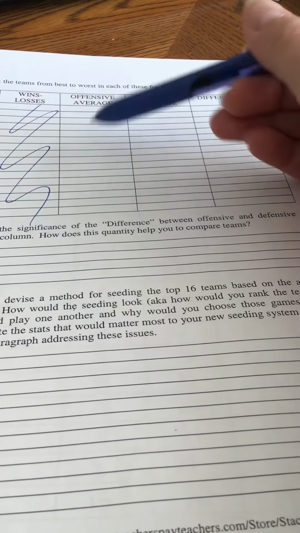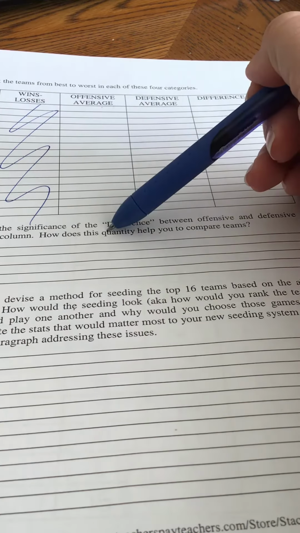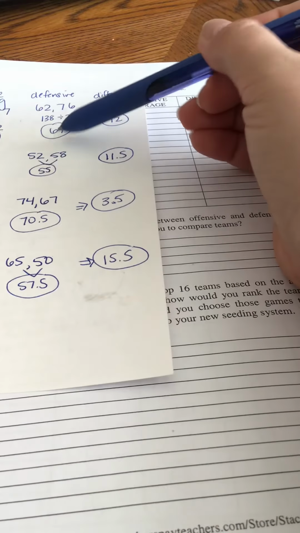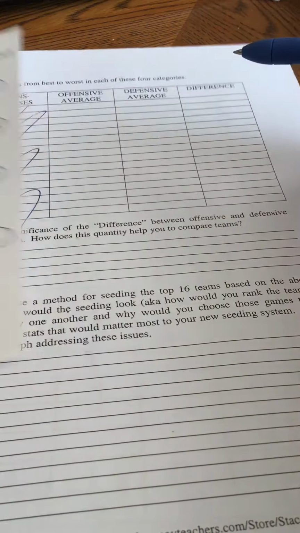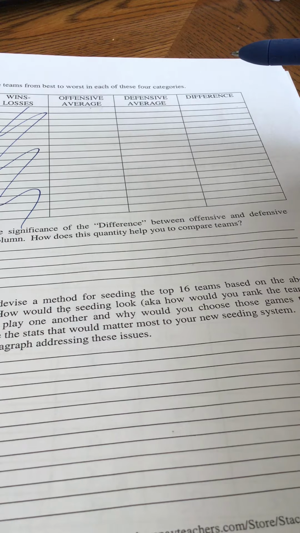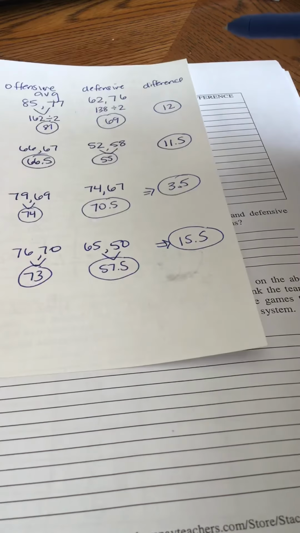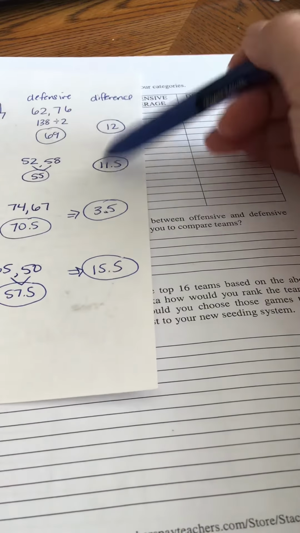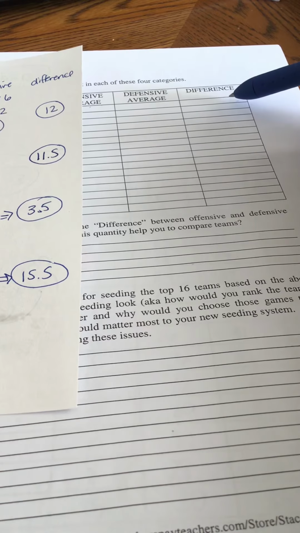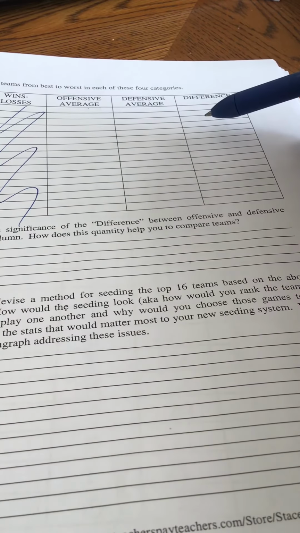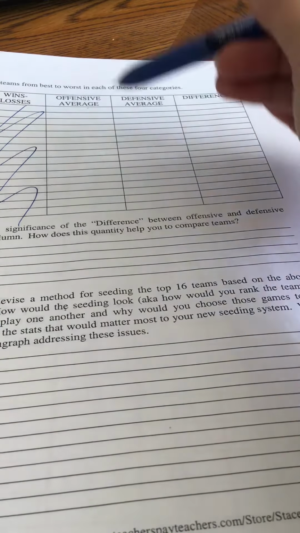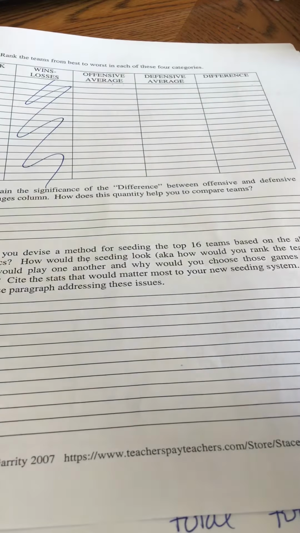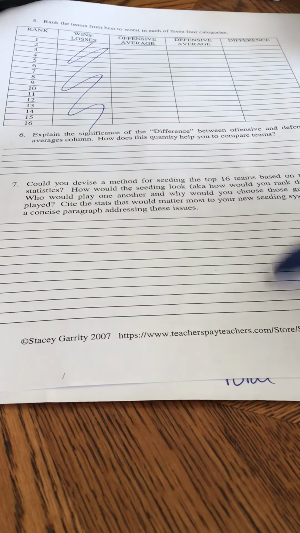So in this list, you're going to list names of teams. Then you're going to list them by defensive average. Who has the largest number of points? I think I messed this up, but it's the one with the least amount of points. So we're going to do that, and then you're going to put that there. And then for the difference category, whoever has the largest difference goes at the top. Then you're going to compare those 3 things. Whatever team is overall ranking highest in the top 3 categories, they're going to be what we consider the best team. Okay, and then you can answer some questions based off of that.